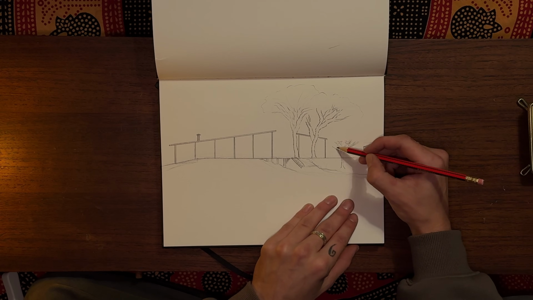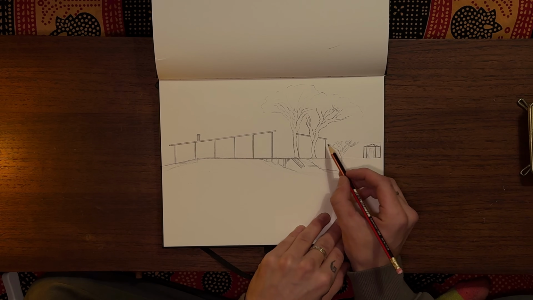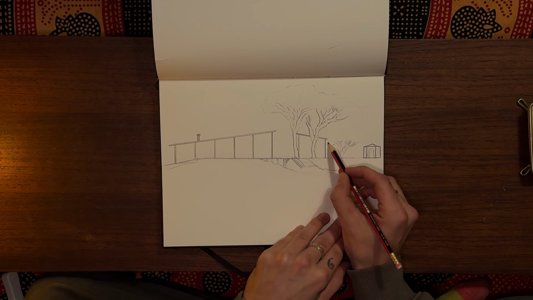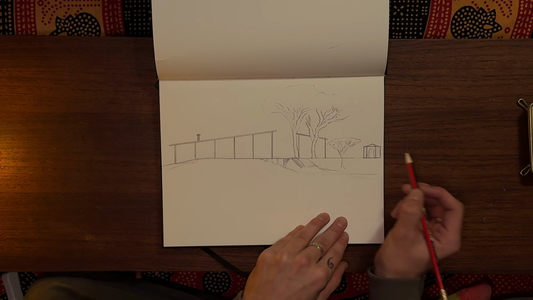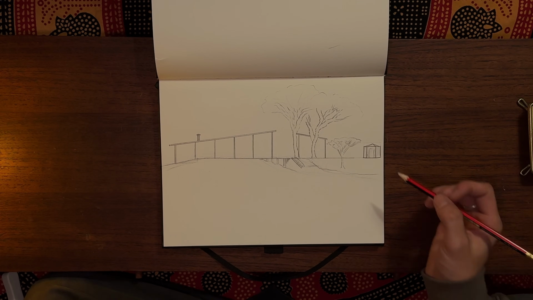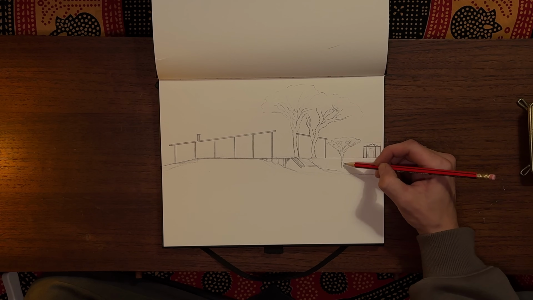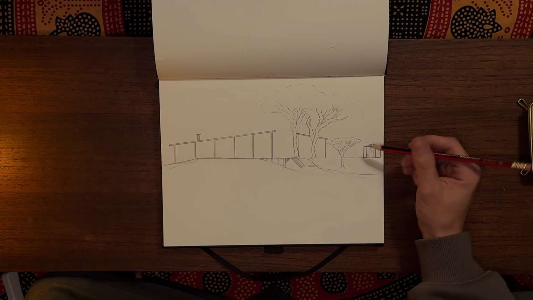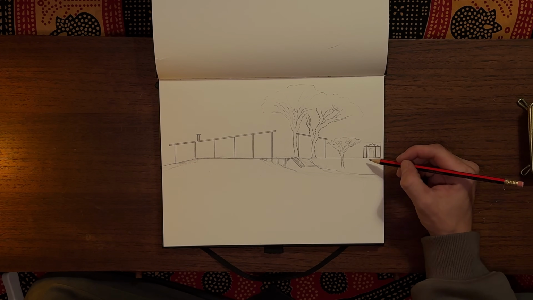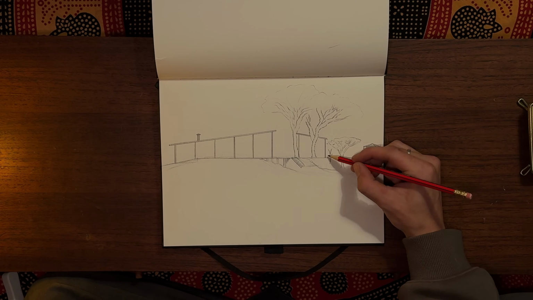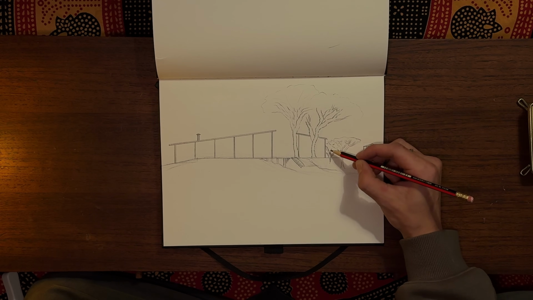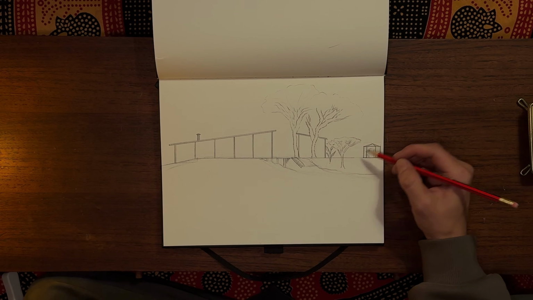But anyways, some kind of little tree here, and then maybe another couple of little big leaf bushes.